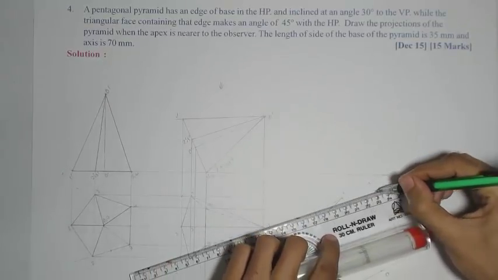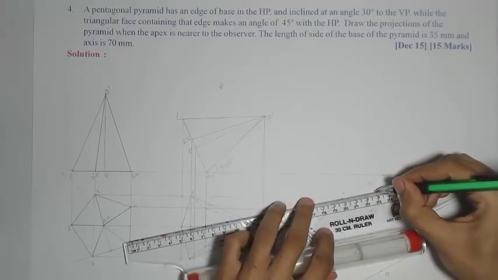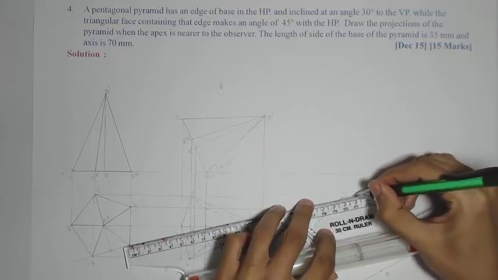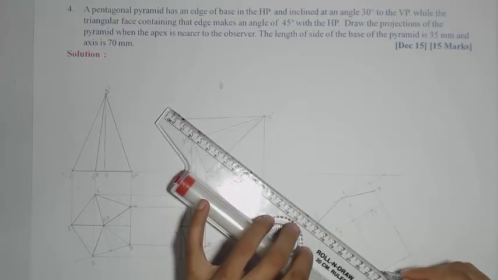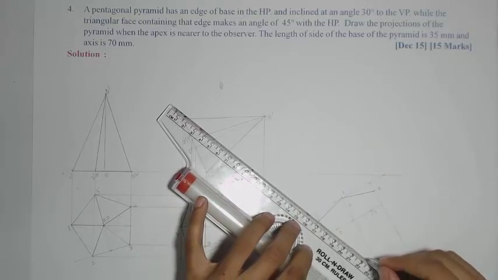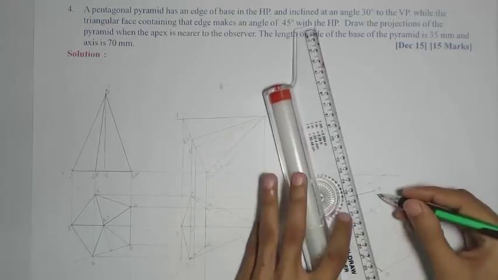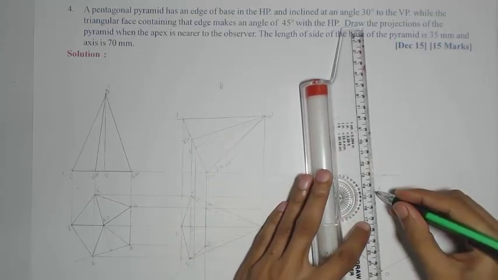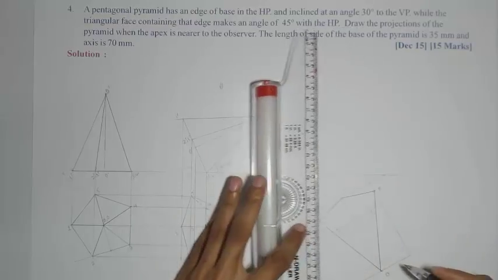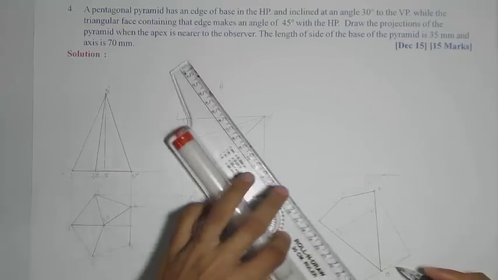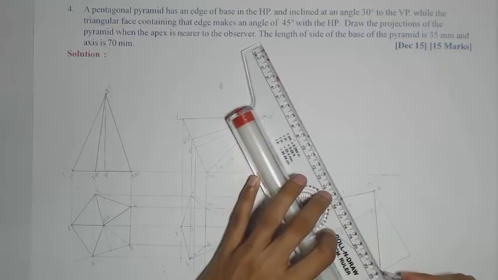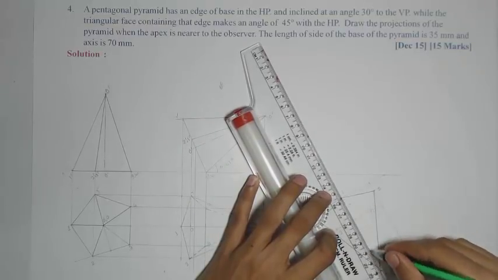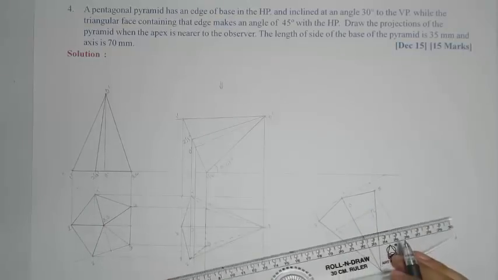One to 2, 1 to 5. Then O to 2 is dark, which is the boundary. O to 5 again on the boundary. Then O to 1 is again dark. The axis is already coinciding with O to 1, so no need to show long dash, short dash for the axis.